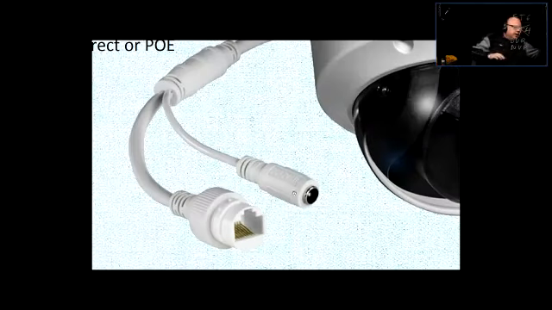Now, what you could see here, there is a power adapter or a power jack and the Ethernet jack. You can power the camera locally from one of the local close by power outlets that you can plug in the transformer, the power transformer, and you can connect that to the power.